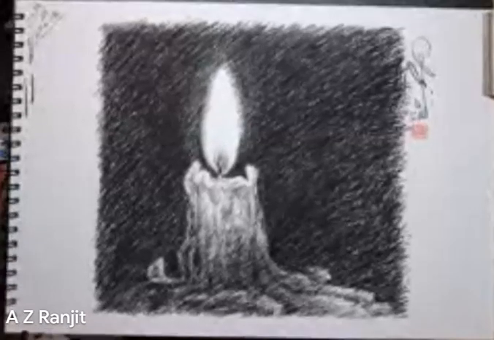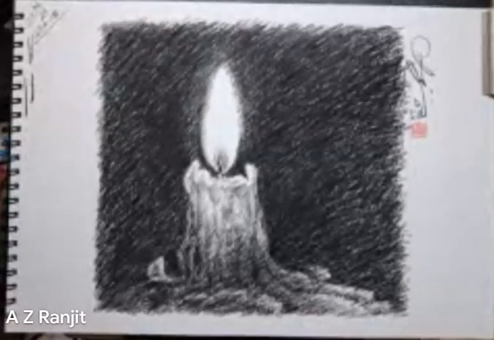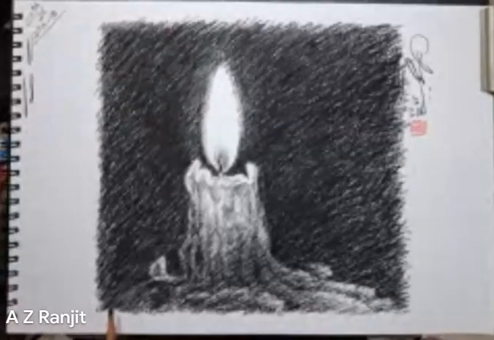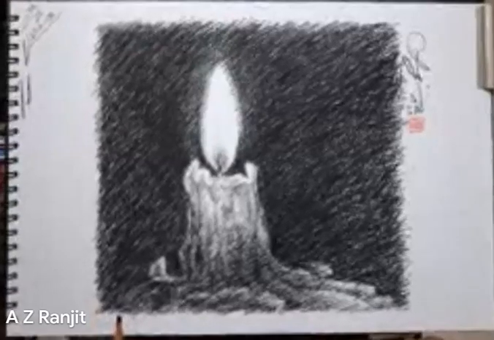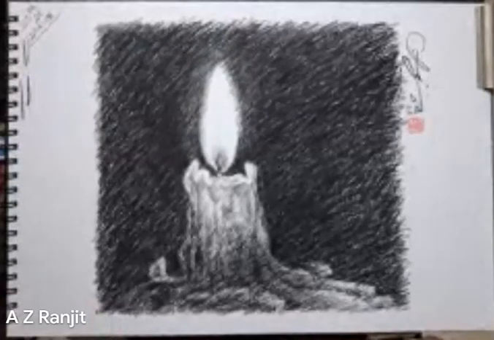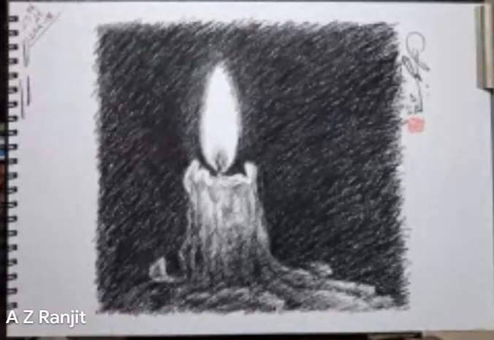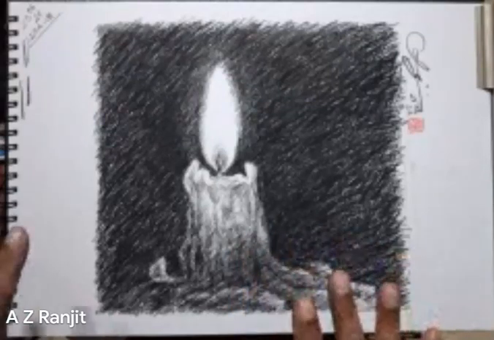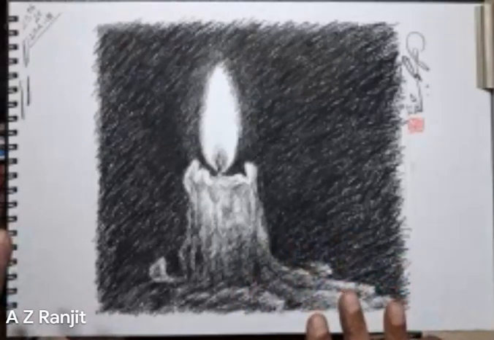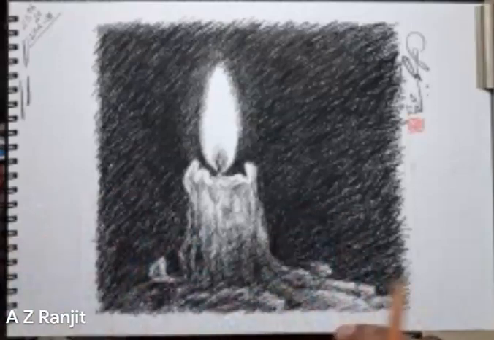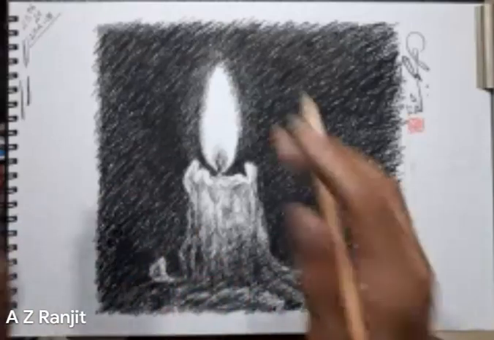So the picture is finished. You have completed the picture, but you don't need to do anything. This can be framed. Then you do a double frame. There is a cutout frame and this comes from behind.